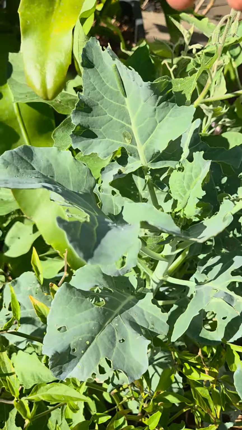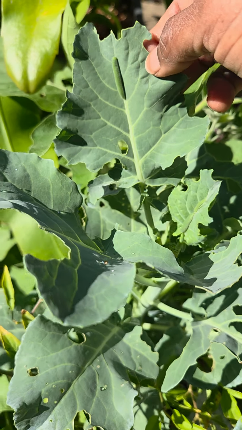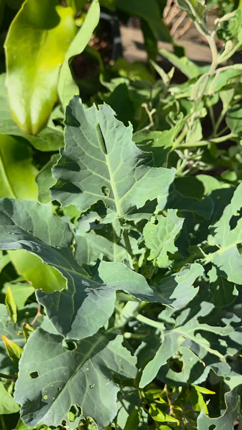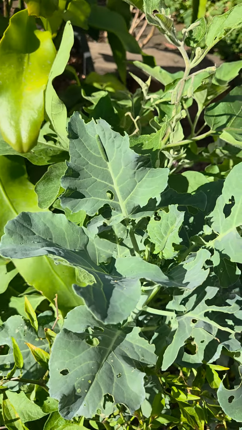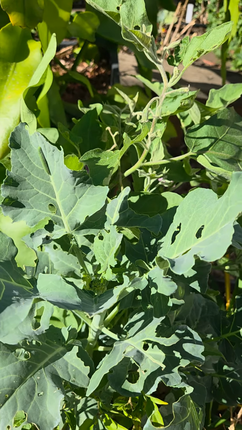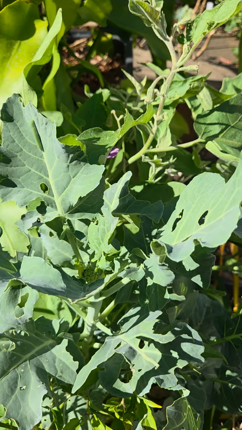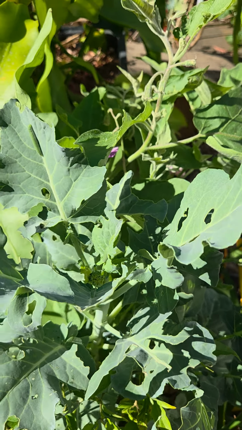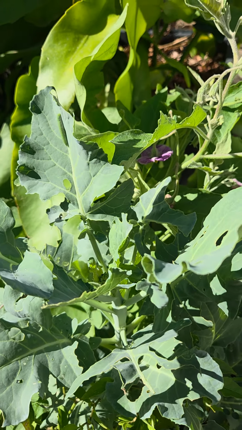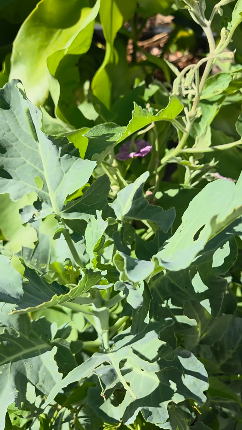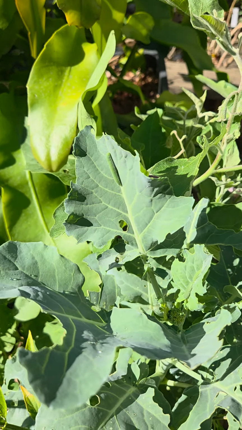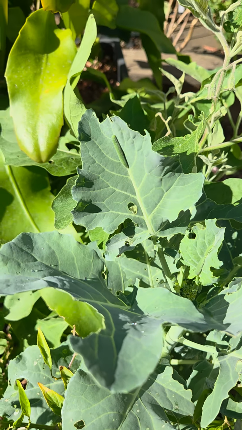So neem oil basically affects the digestive system of the worms, meaning when they consume the food that the neem oil is sprayed on, it immediately slows down their digestion and impacts how they digest the food, and the worm will stop eating the food and it will eventually die of starvation. So understanding that will also help us understand how we have to use the neem oil, right?